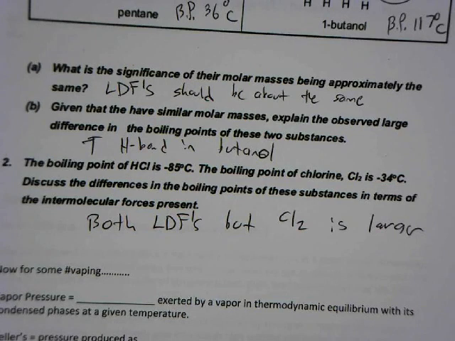Is there a dipole moment in HCl? There is a dipole moment in HCl, but it's not enough to really matter. All right? A lot of these have a lot of molecules. Here's the thing. Pretty much every molecule has London dispersion forces, of some sort. So that's the thing that you really have to understand: London dispersion is in every molecule.